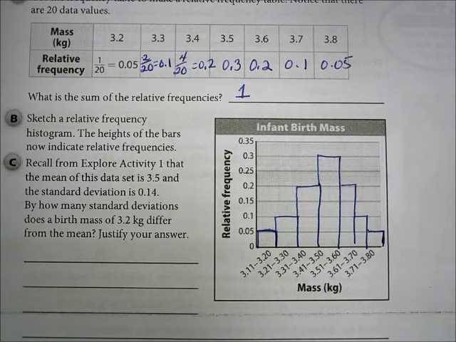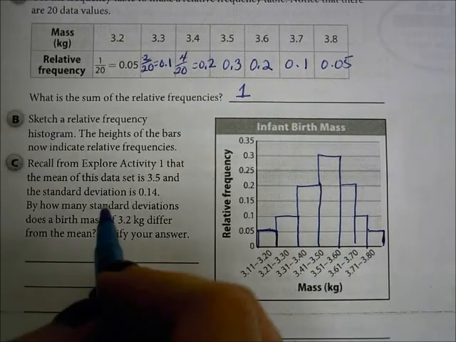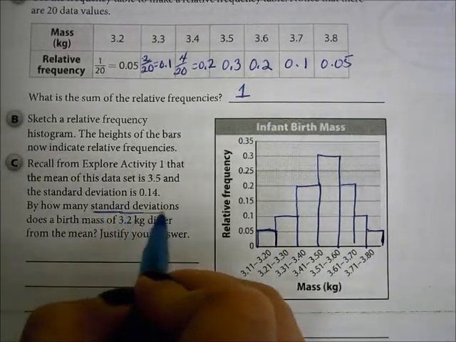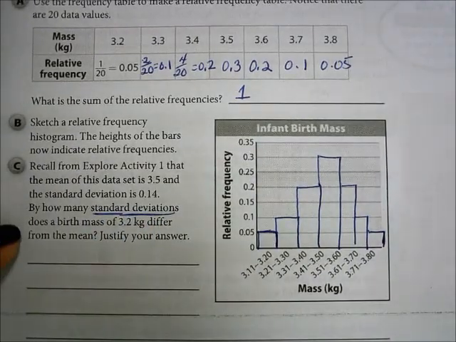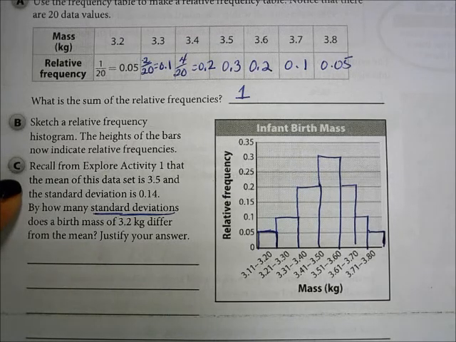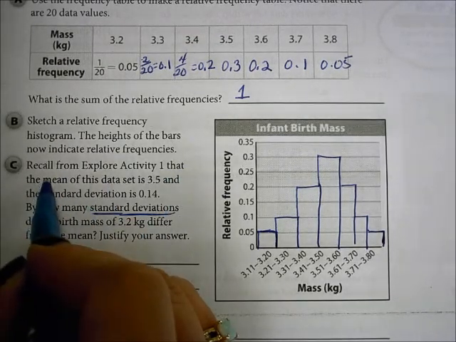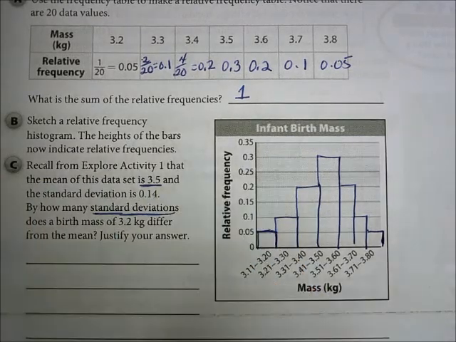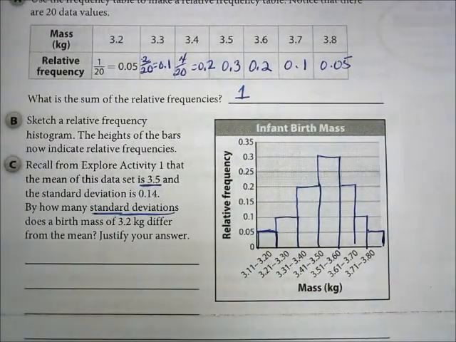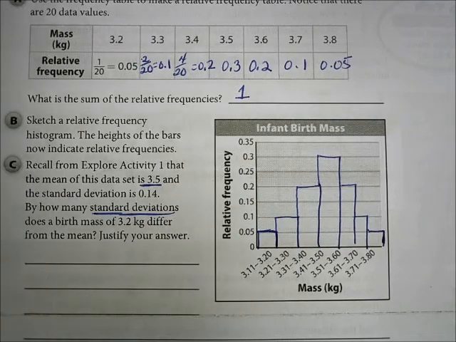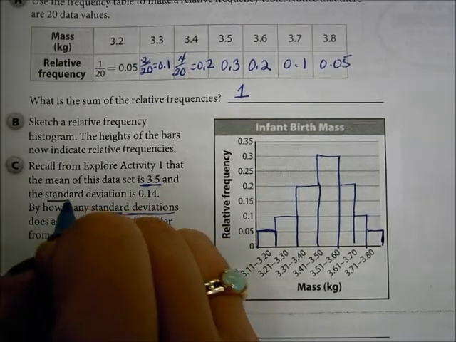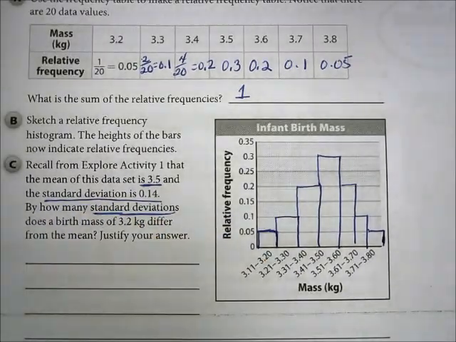Now today, we're going to start talking more about this standard deviation. Follow along with this question. It's a great question. It says, recall that the mean of this data set was 3.5. Remember GeoGebra told us that yesterday? And that the standard deviation was 0.14.